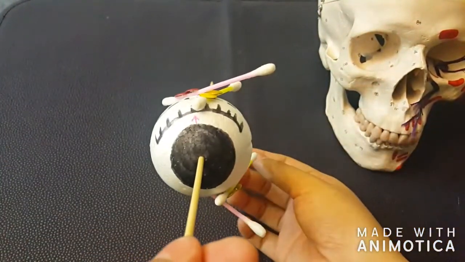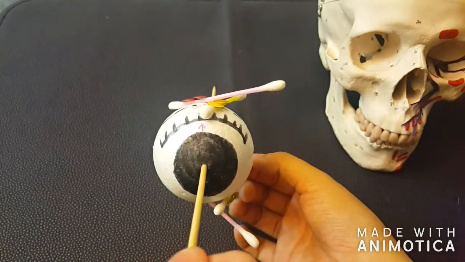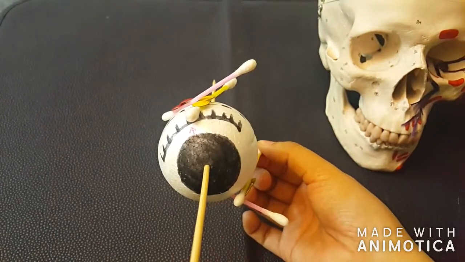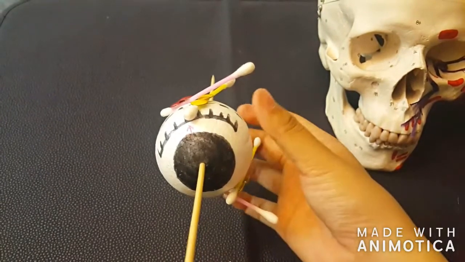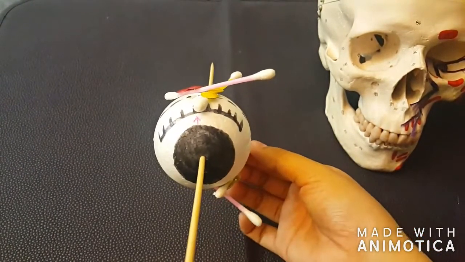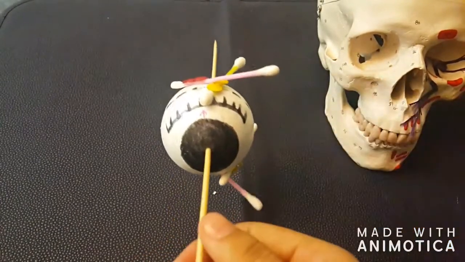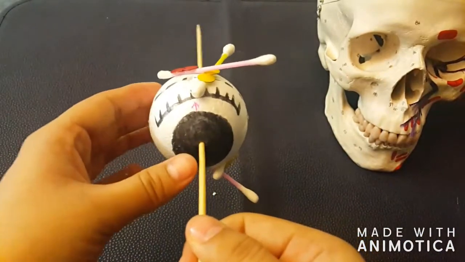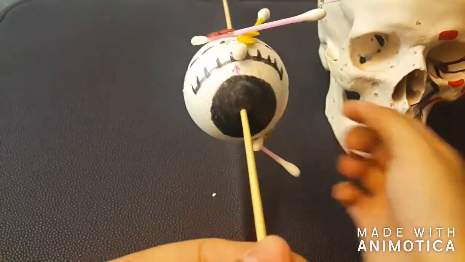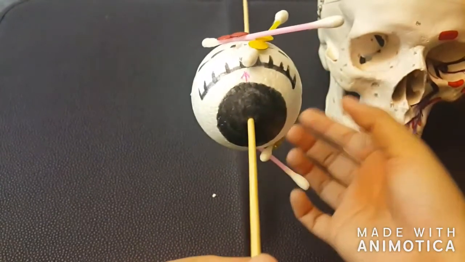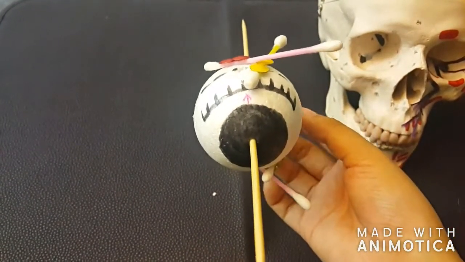okay, so here I'm going to try to pull it. I'm just pulling it backwards. So it's causing this movement: external rotation, or lateral rotation, or extorsion. This was the confusing movement, but once we know which axis we have to focus on, we can understand what the movement is.